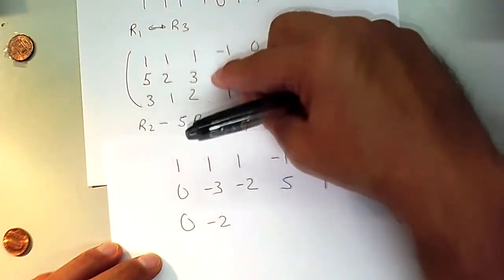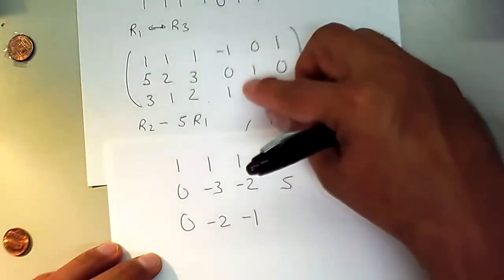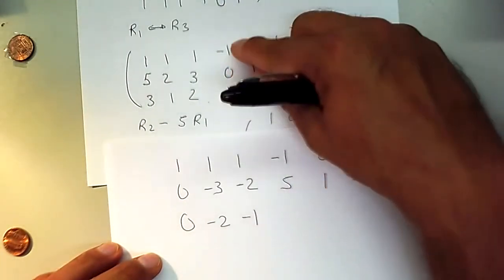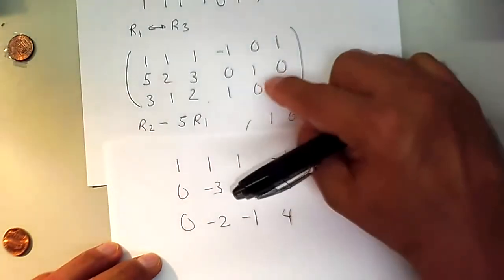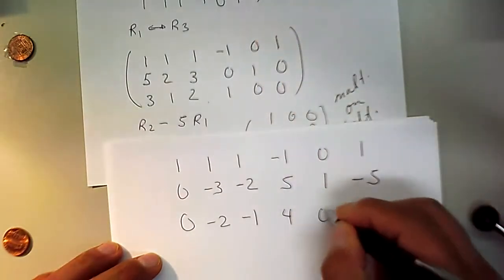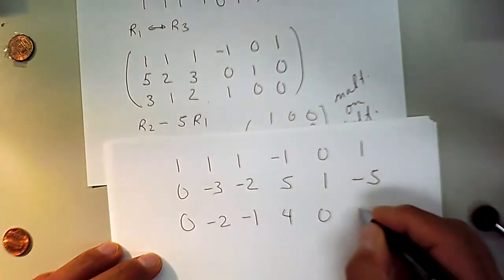1 minus 3. 2 minus 3, negative 1. 1 plus 3, 4. 0 plus 0, 0. 0 minus 3.